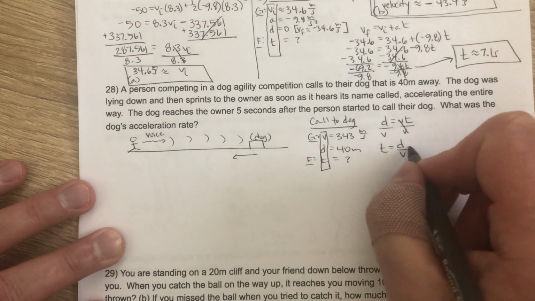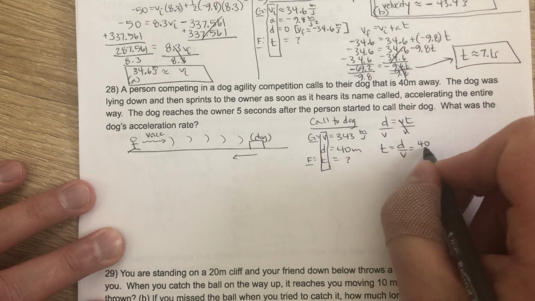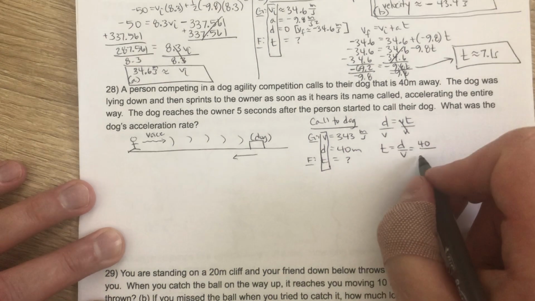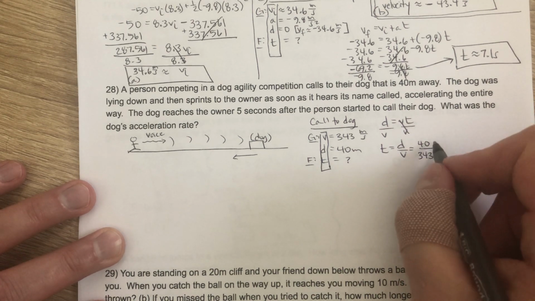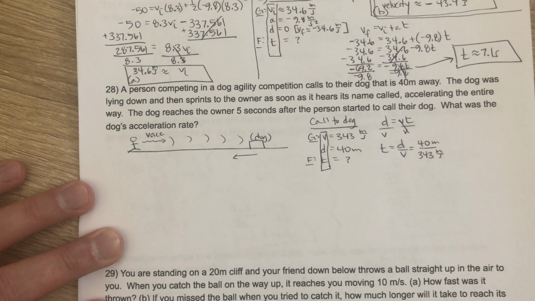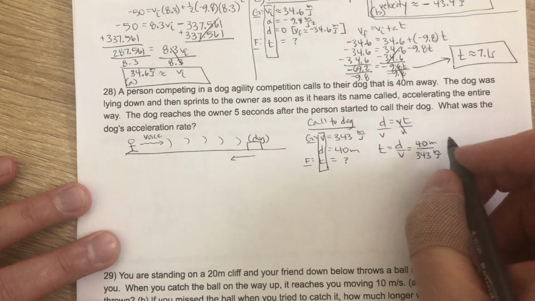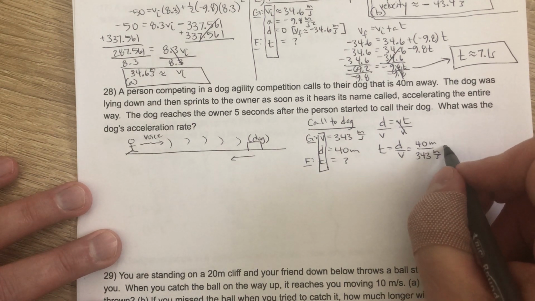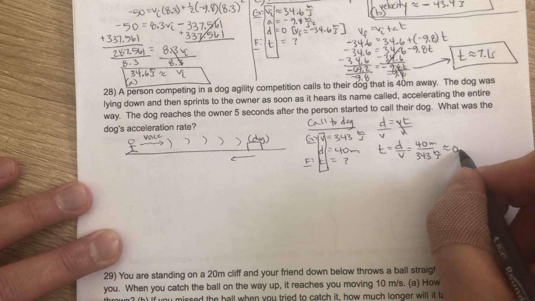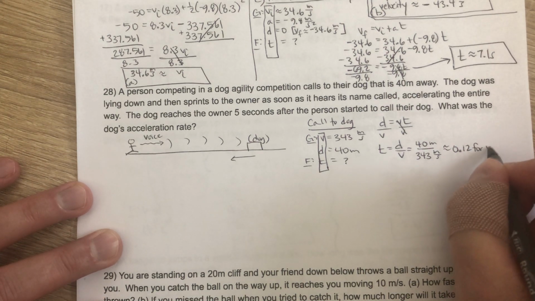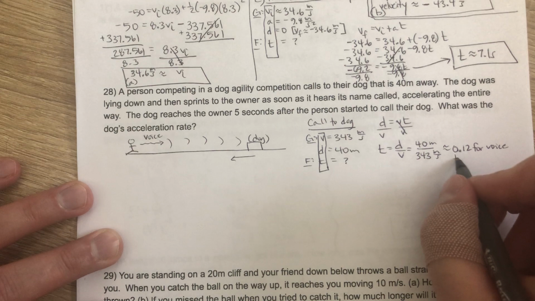So if the dog is 40 meters away, and you're calling to the dog, the sound waves from your voice are going 343 meters per second. It's going to take, as you can imagine, a very short block of time for your voice to reach the dog. Approximately 0.12 seconds for your voice to reach the dog.